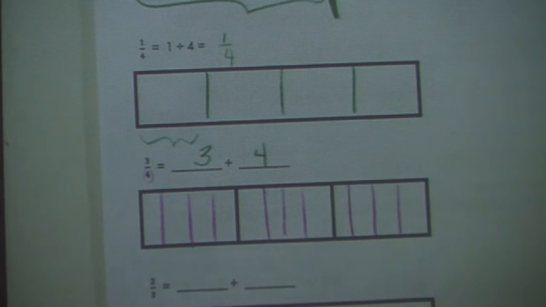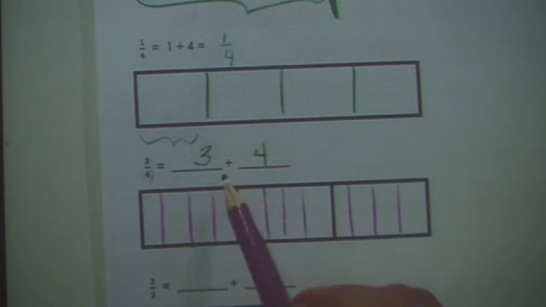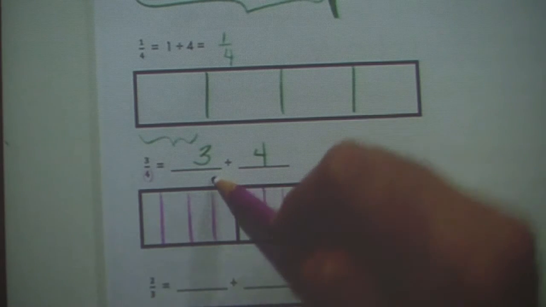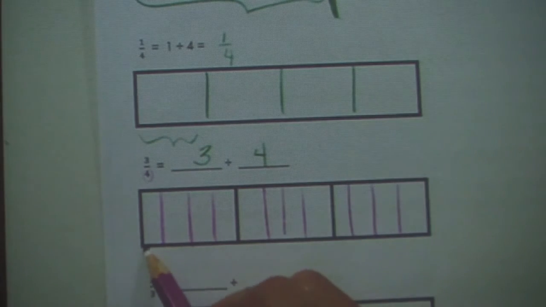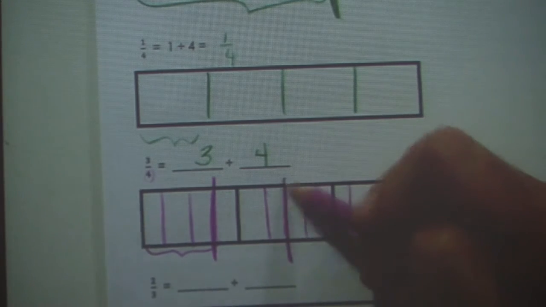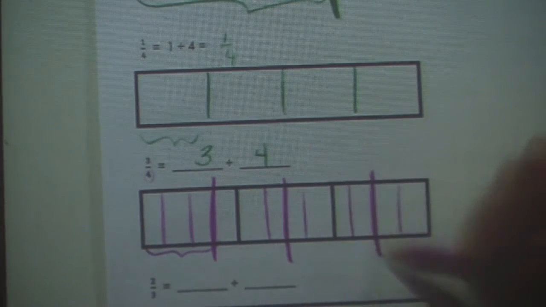How many pieces do I have now? 12. But I want to divide it into 4 pieces. No, I'm trying to keep my language straight. Yeah, let's say pieces. So 12 divided by 4 equals 3. So this is going to become 1 piece, 1 piece, 1 piece.